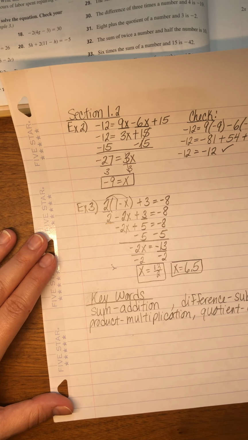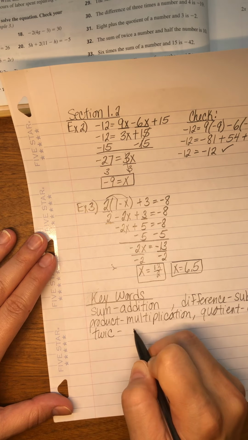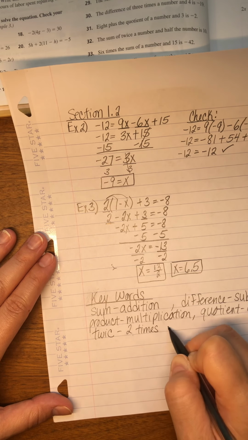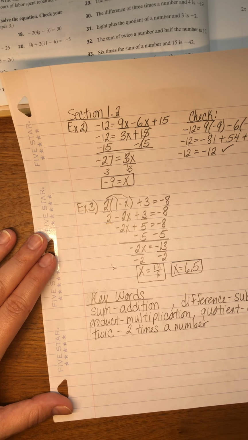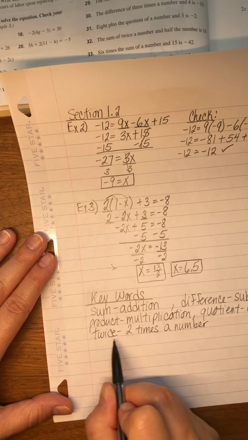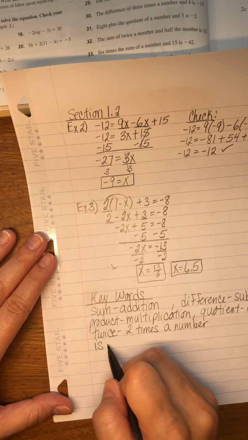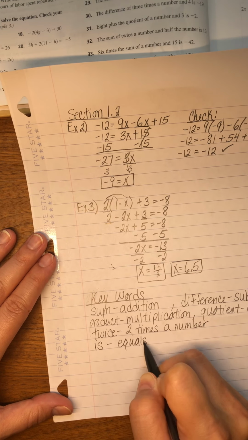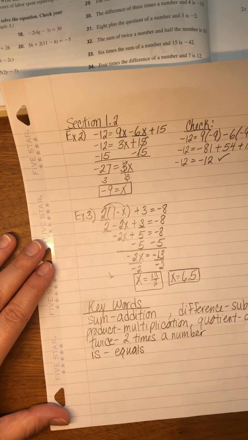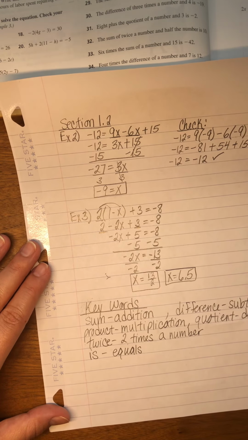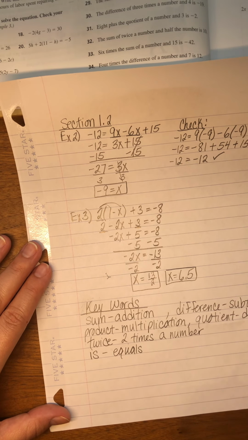Another word that we see here in this problem is twice. Twice means 2 times a number. Another key word we see here in this problem is the word is. Oh, I forgot the E in twice. The other word is is. Is implies that we want equals. So we're going to use an equal sign anytime we see the word is. Now there are plenty of other words that we might see as they come up, and we'll talk about them as we see them, but we should recognize at least these to start.